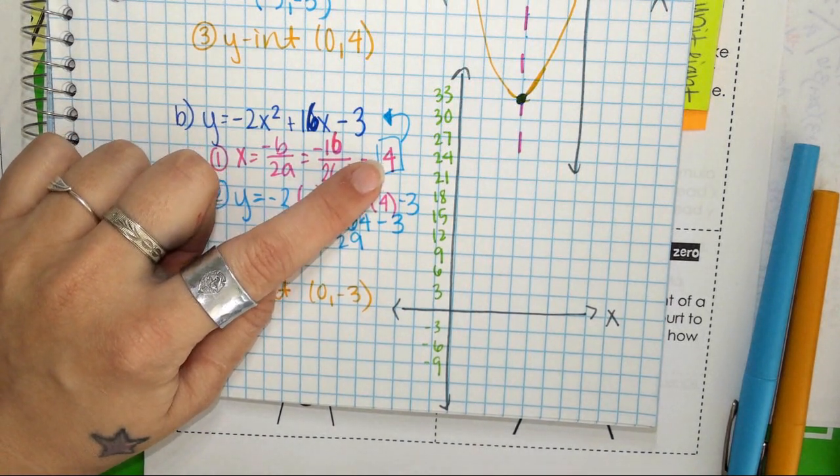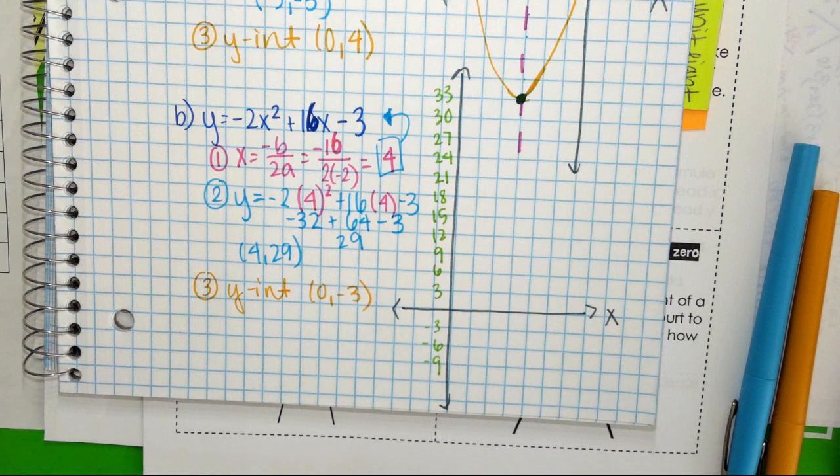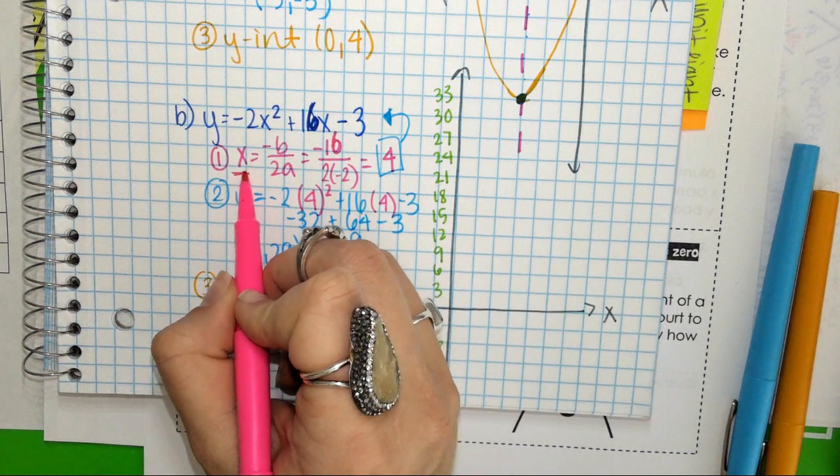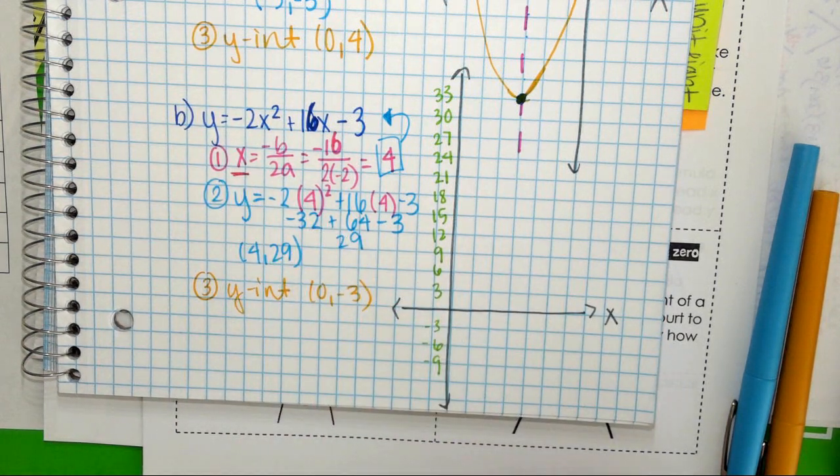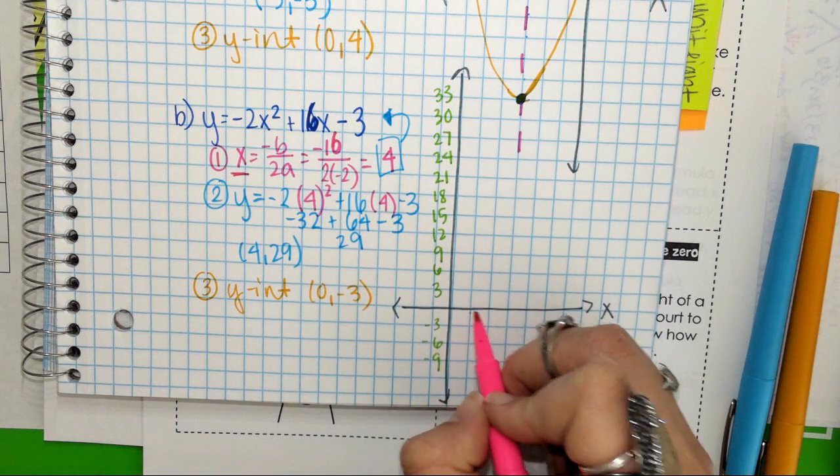See? Alright, so I'm paying attention. 4 is our axis of symmetry. So is it on the x-axis or the y-axis? X. It's the X, right? It's the X.